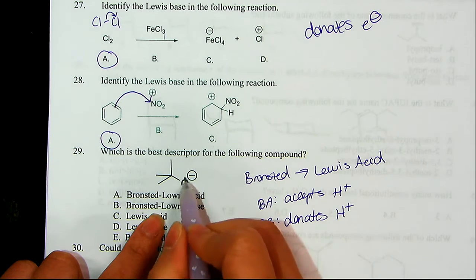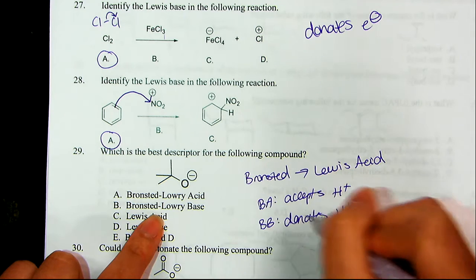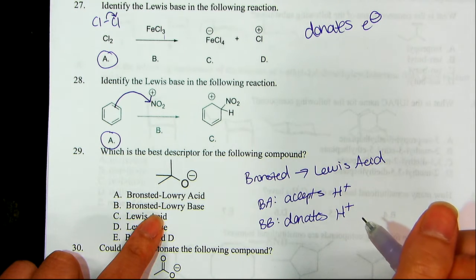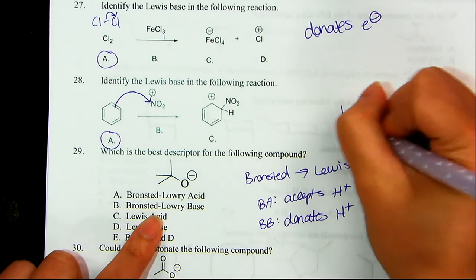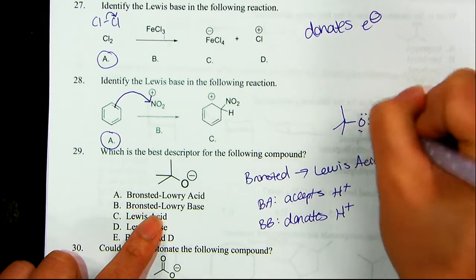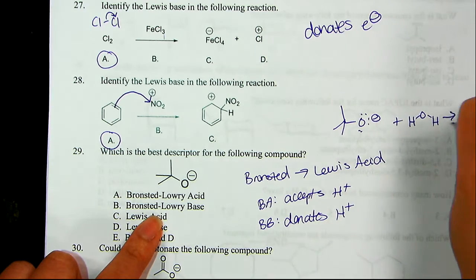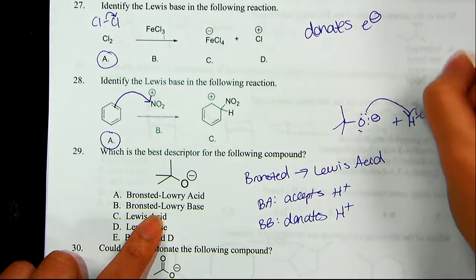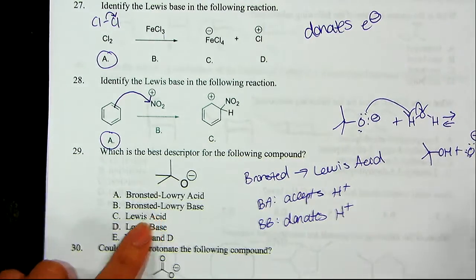So we recommend that the Bronsted acid or Bronsted base will also be a Lewis acid or a Lewis base. So here we've got the oxygen anion that is going to want to accept a proton to make it better. So we know that it's going to accept a proton. Let me just draw an equation now. So we have O negative plus, let's say we have water. Then we do this form. It's going to accept a proton. So then we get OH plus OH. So it helps to draw an equation like that. That's the best way to do it.